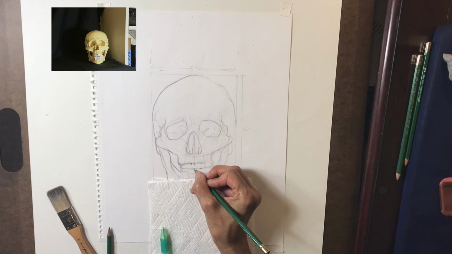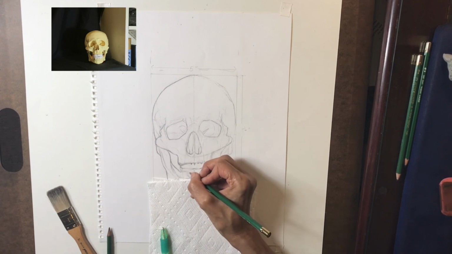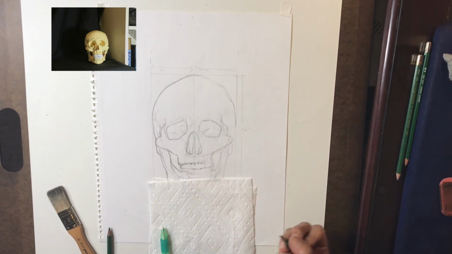The teeth in the bottom are a little on the crooked side, and they go off center just a little, and I can indicate where they meet the jawbone down here. This moves in like that, this moves over here, and then this tooth over here really slants in and meets that tooth there.